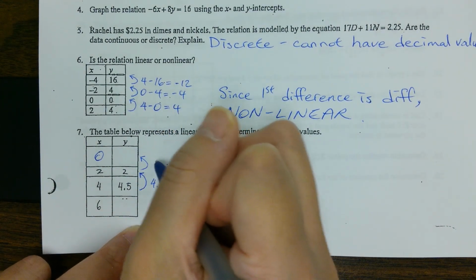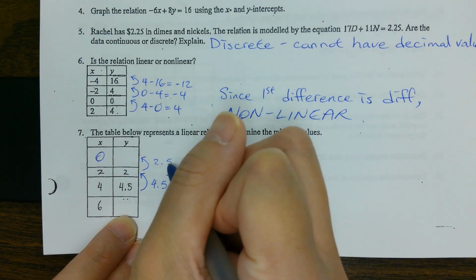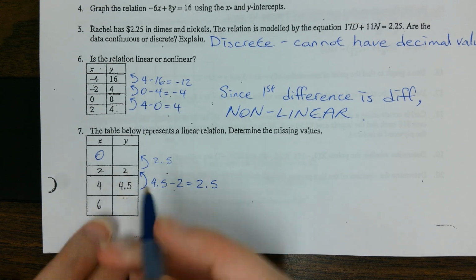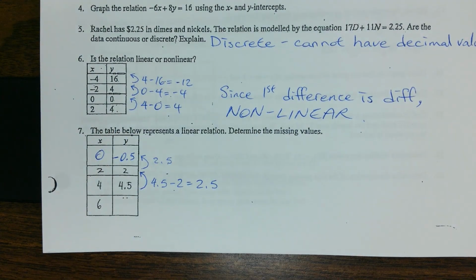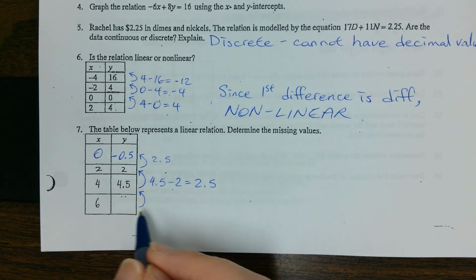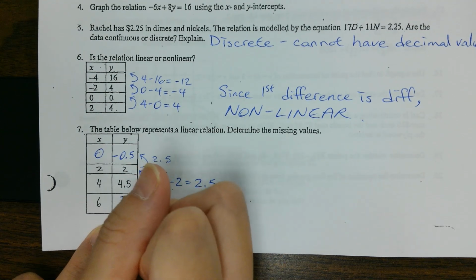So if you go down 2.5, this would bring it down to -0.5. Be very careful with the subtraction. And then here, you add another 2.5 to it, so this would be 7.